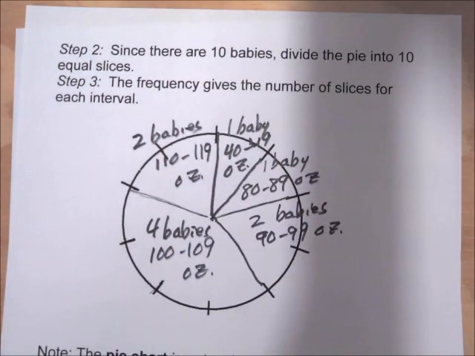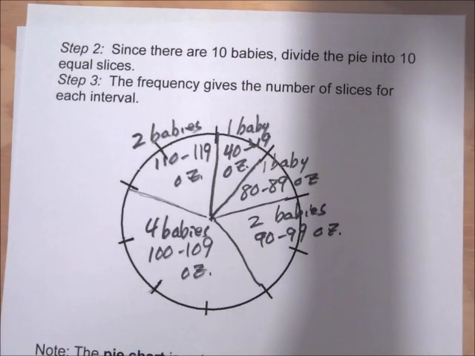Okay, so that's the pie chart. Pie charts are not used so much in professional publications because they take up a lot of space for the amount of information they give you. But you'll see them in popular publications, newspapers, magazines.